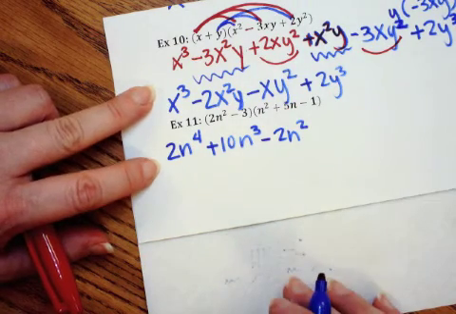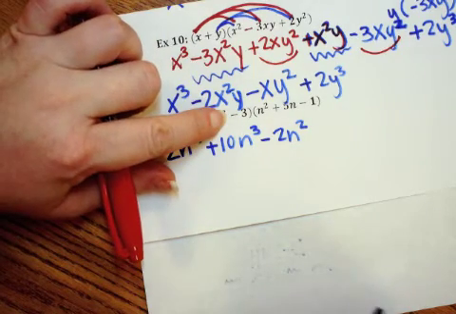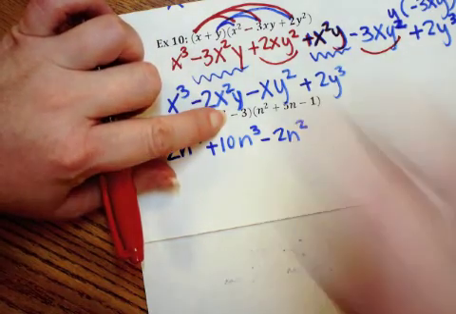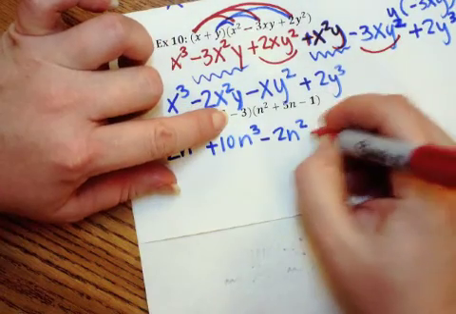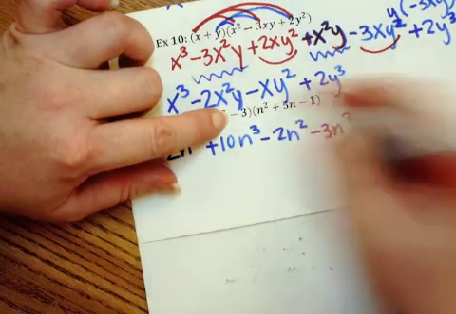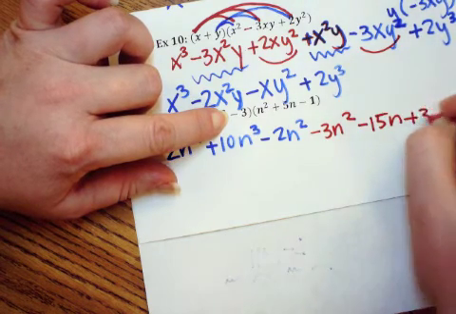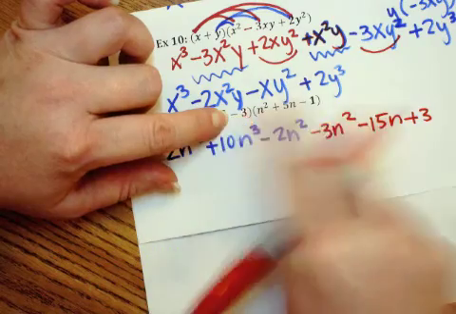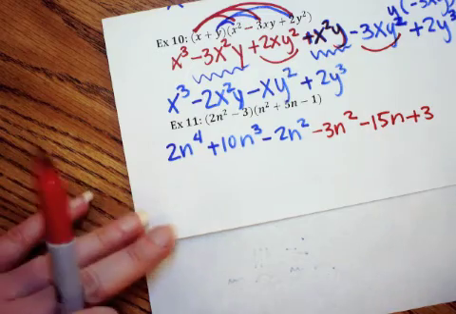Now I'm going to distribute a negative 3 to the n squared plus 5n minus 1. So that's going to be negative 3n squared minus 15n plus 3. Now it's plus 3 because it's negative 3 and negative 1. I again look for any like terms.